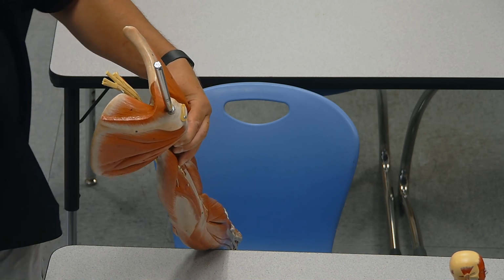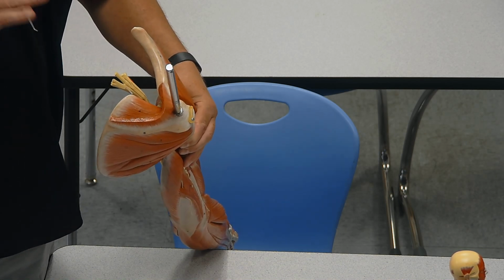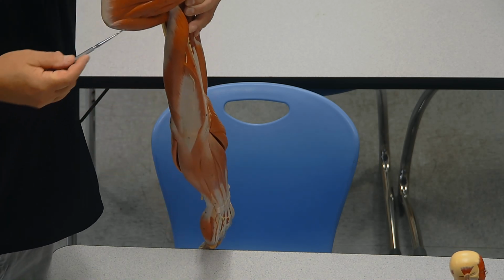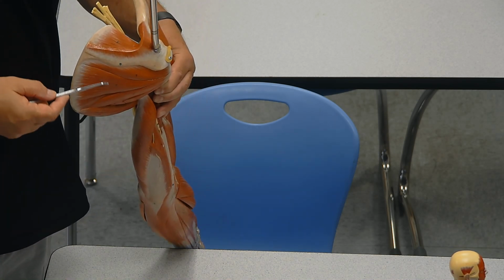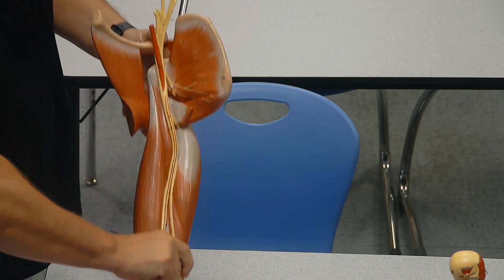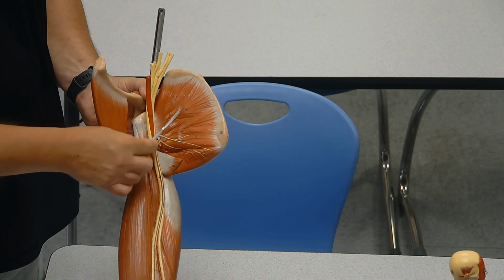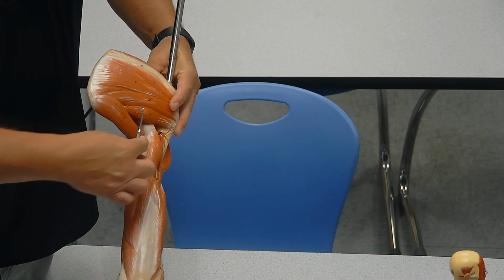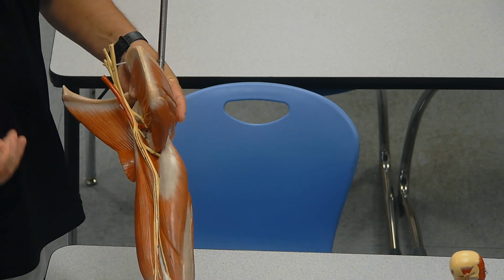The rotator cuff is not just one particular muscle. It's a group of four. It's made of the infraspinatus, the supraspinatus, the subscapularis, and the teres minor. Those four muscles comprise the rotator cuff muscles.